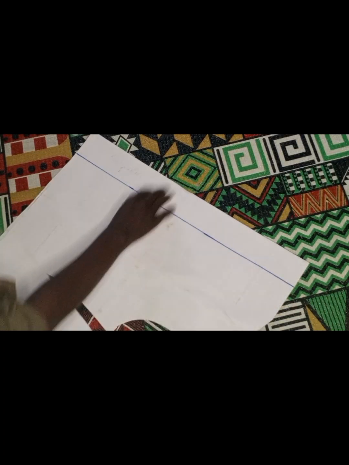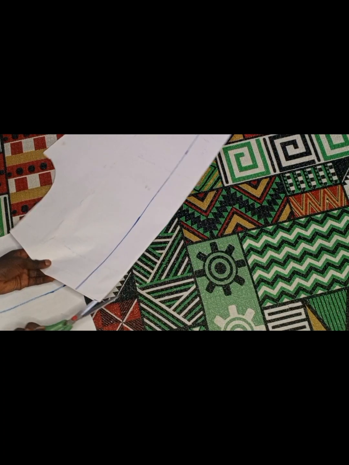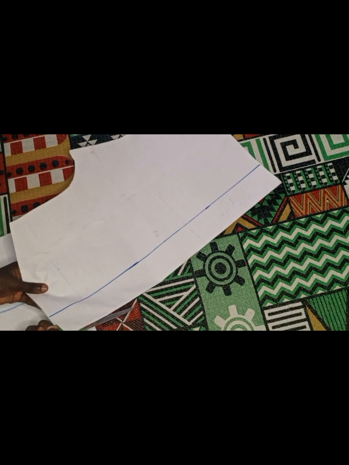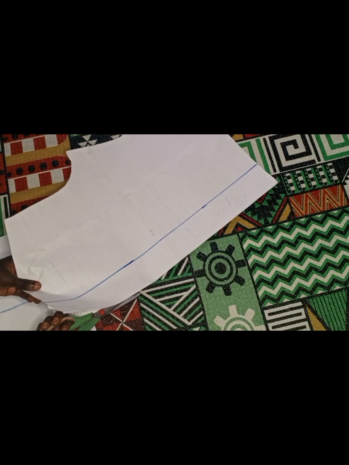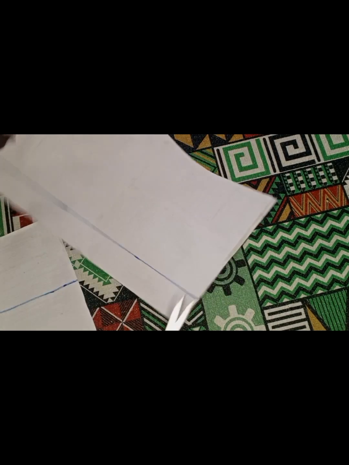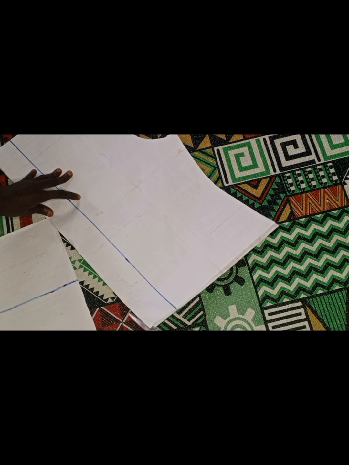Alright, since I cut it on fold, the next thing will be to open that part. The next thing will be to open it up. After opening it up, I'll fold it. When you are sewing a shirt, you must be very close to your iron because you need to iron it. If you don't iron it, it won't come out neat. That's the truth.